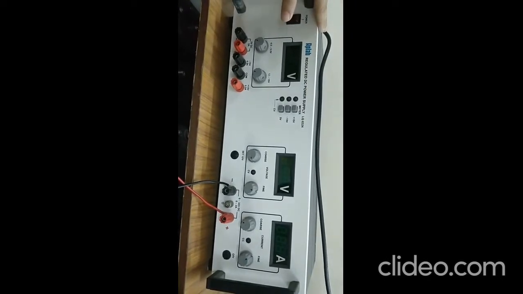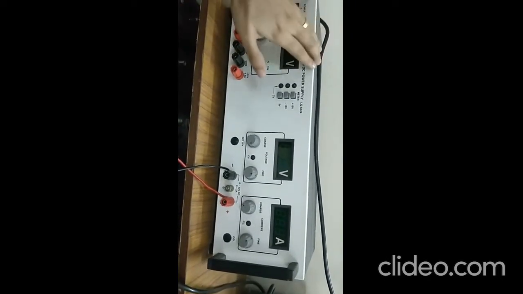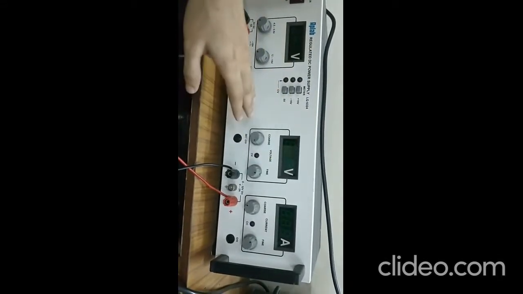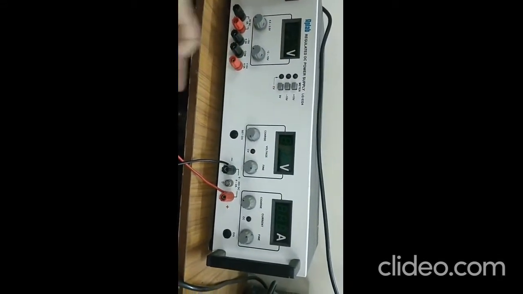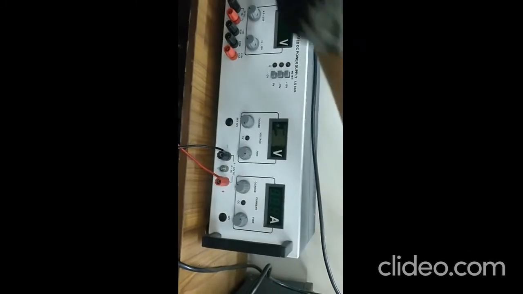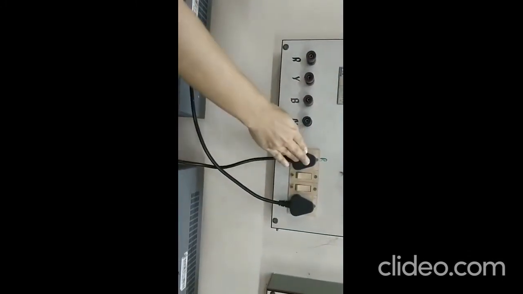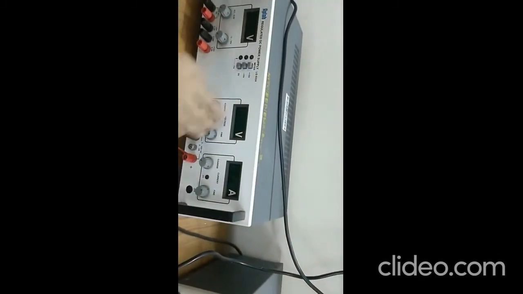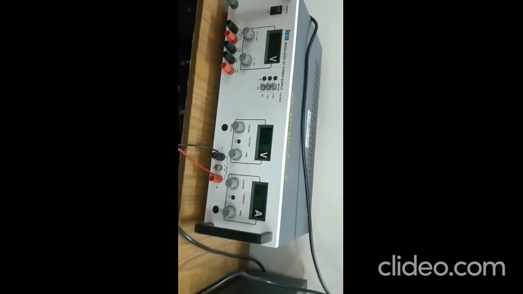This will be supplying the circuit with a 30 volt DC supply, so that we can ensure that it is giving 30 volt. It is connected using this 3 pin plug to the socket, and we will switch it on, and from here we will be giving the supply.